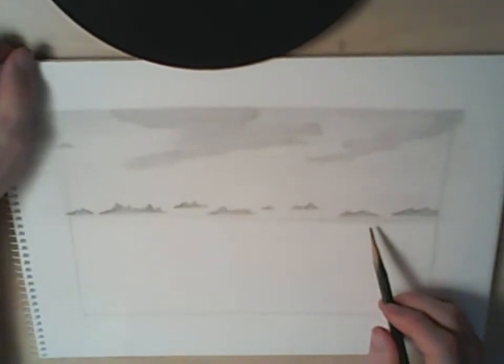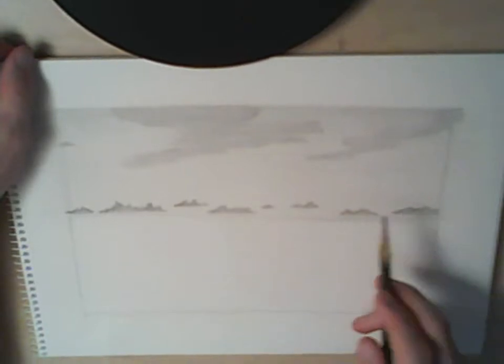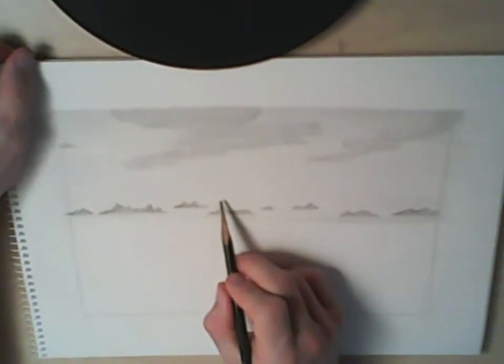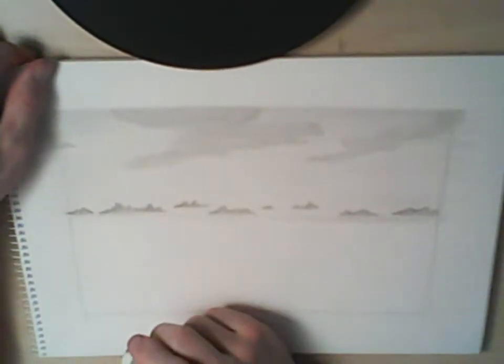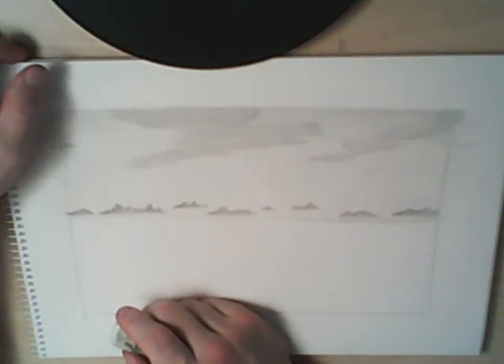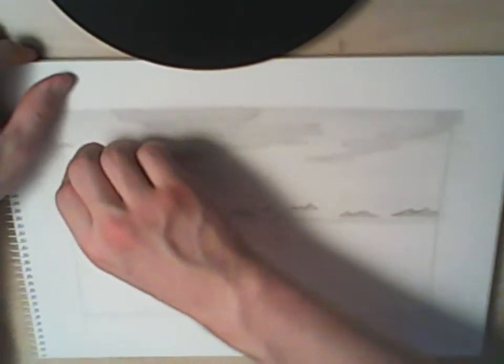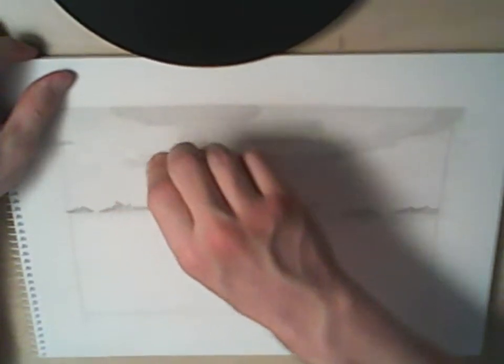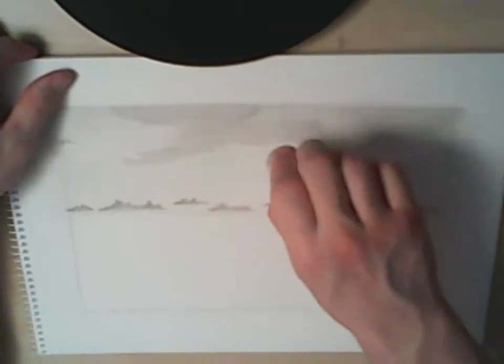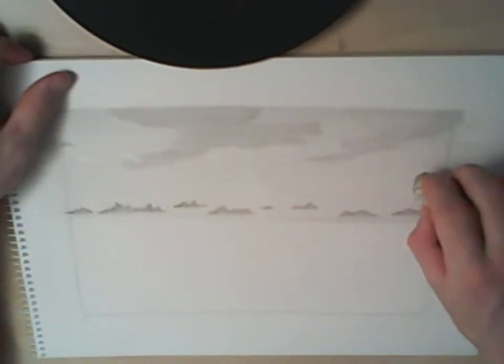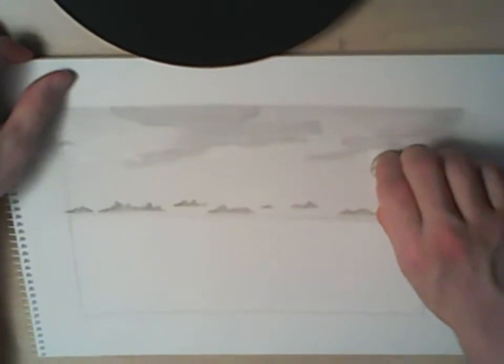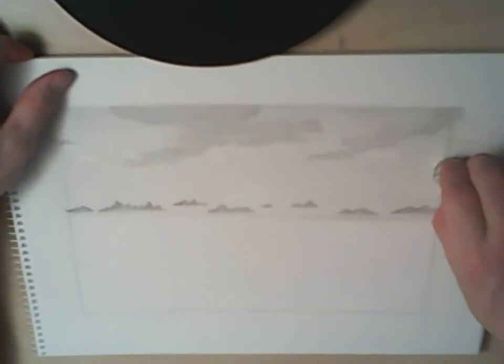Let's have some more where we can see the light side, maybe a couple of very small clouds just below those large ones. Very small ones right here.